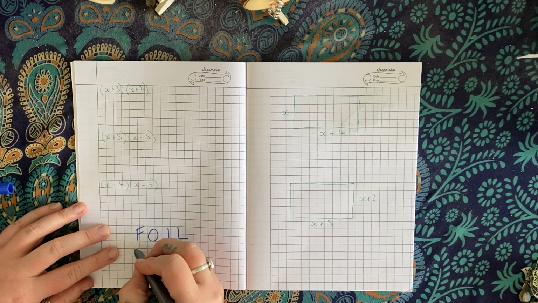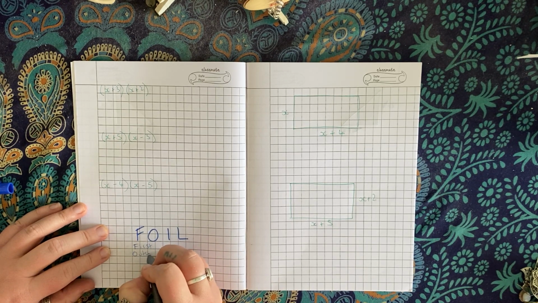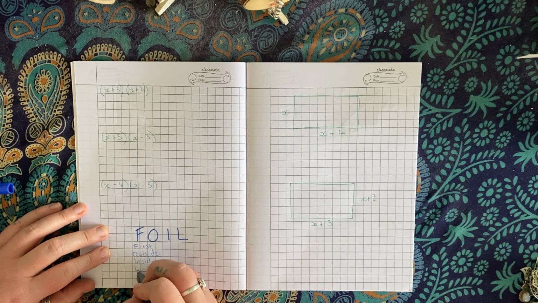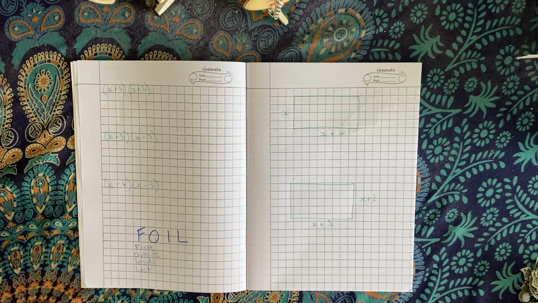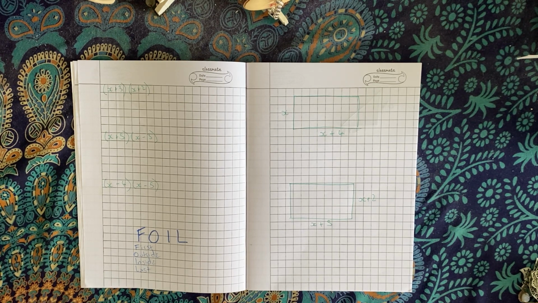F stands for first, O is outside, I is inside, and L is last. This is the method we're going to use to solve everything. Now this is a really important method. We use this constantly, just constantly. So don't ever forget this because you will need it every year after this.